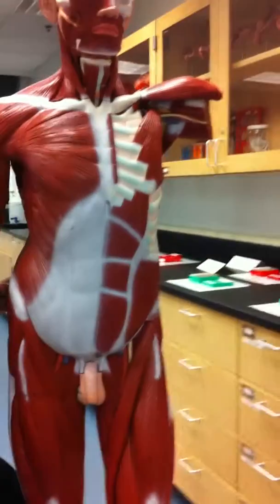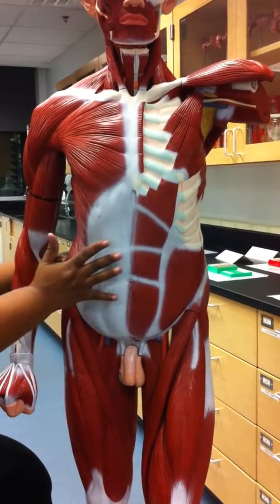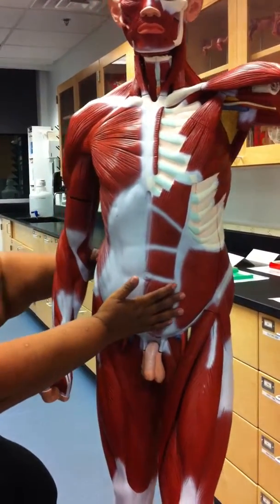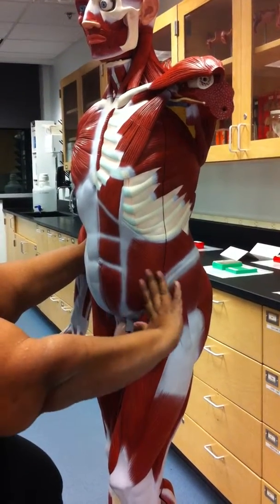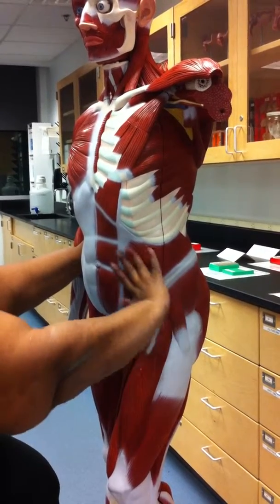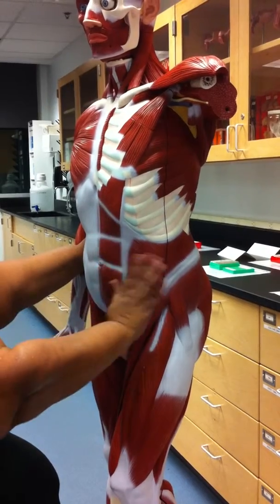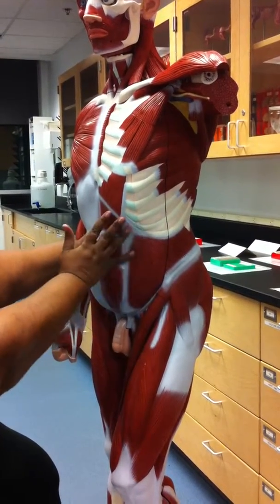13. Internal obliques. Originating on the inguinal ligament and the iliac crest, inserting on the linea alba and the inferior forerib. So now we're talking muscles that go in this direction. Okay, from the iliac crest to the linea alba and the lower forerib.